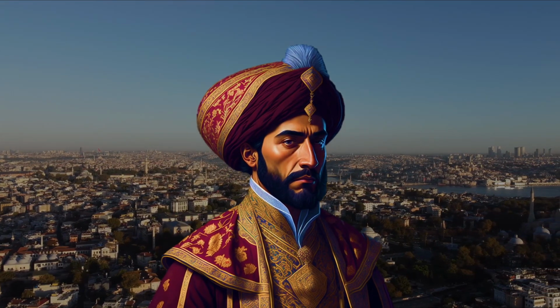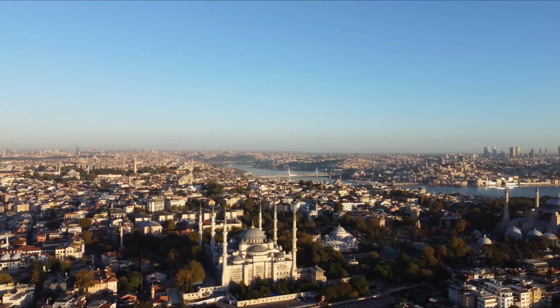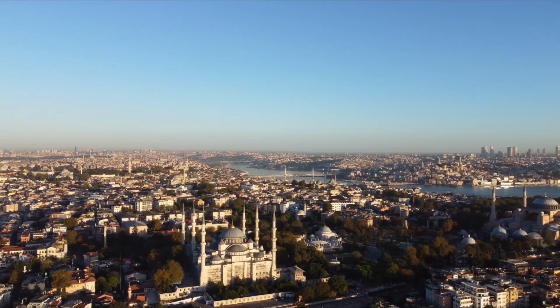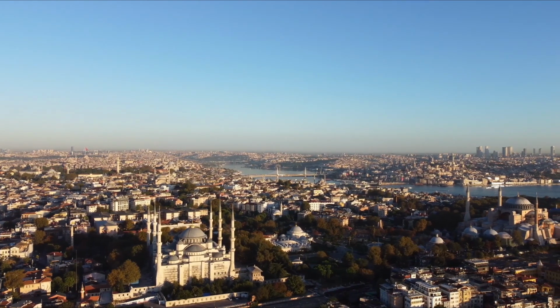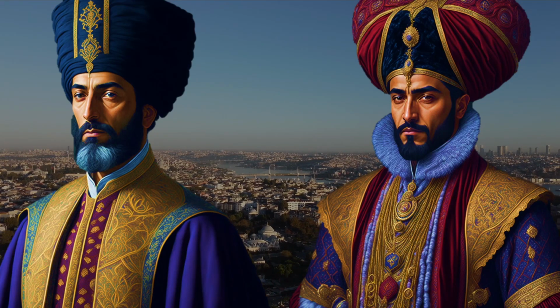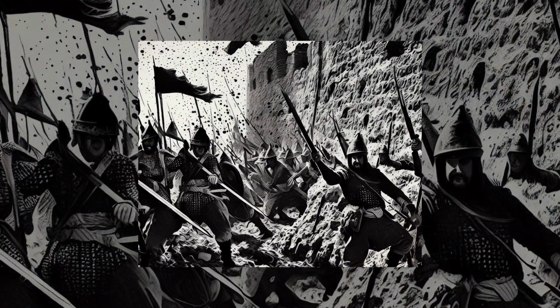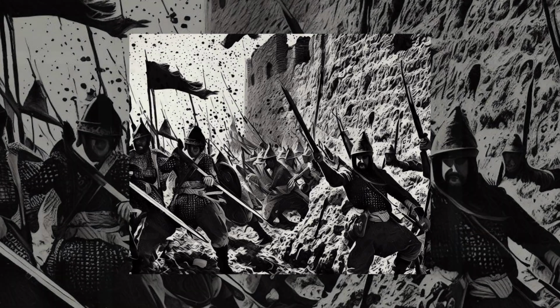The foundation of the Ottoman Empire can be traced back to the leadership of Osman I in the late 13th century. Under his rule, the fledgling state expanded its influence by seizing territories from Byzantine holdings and engaging in strategic alliances. Osman I's successors, particularly Orhan and Murad I, continued the expansionist policies, solidifying the Ottomans' hold in Anatolia. Murad I's reign was marked by significant military victories, most notably the Battle of Kosovo in 1389, which solidified Ottoman authority in the Balkans.